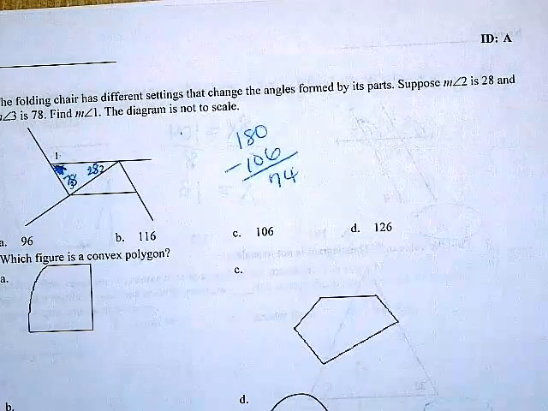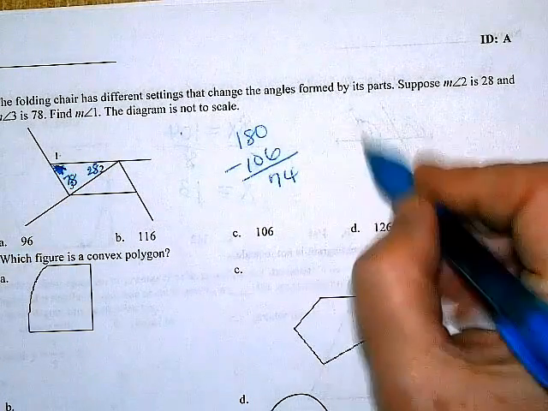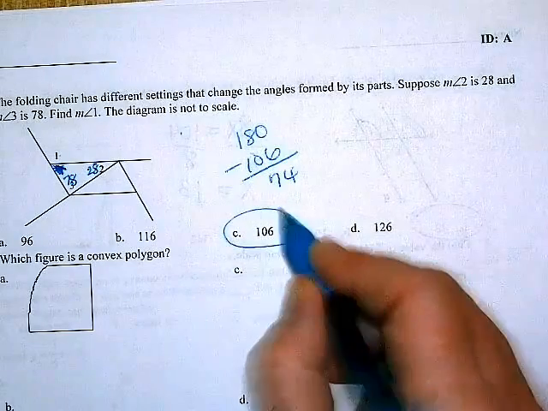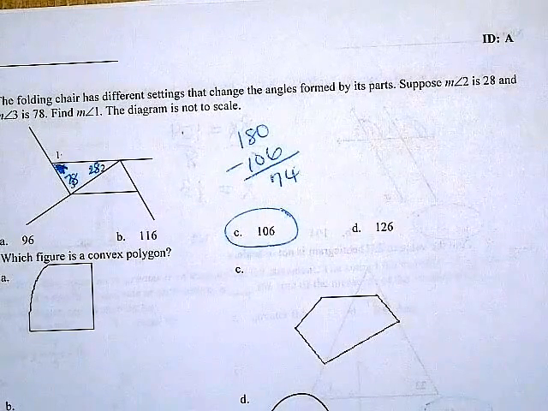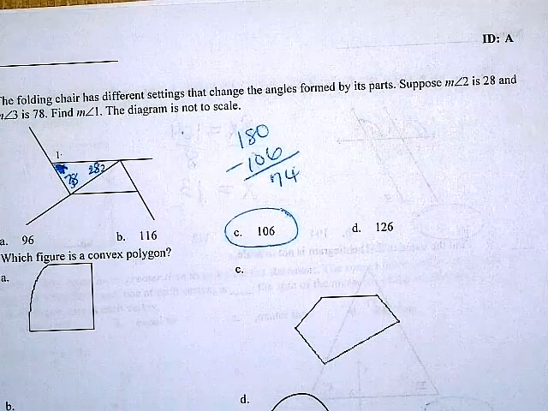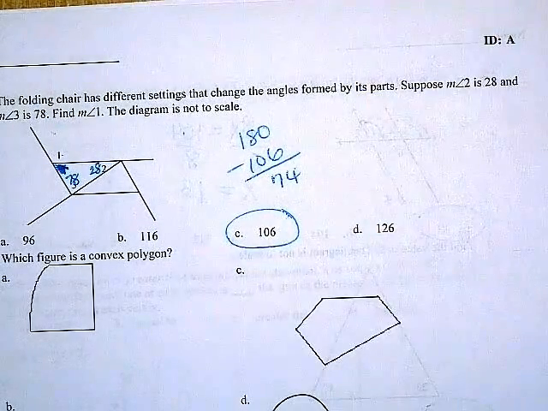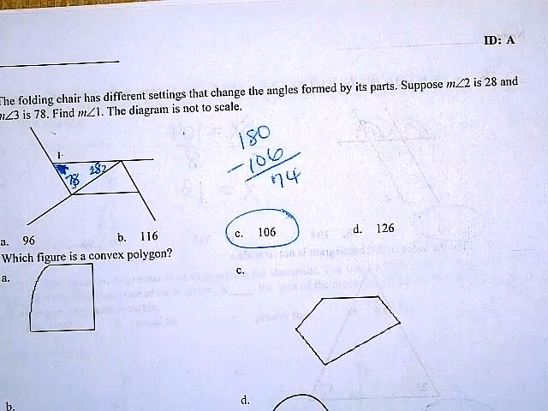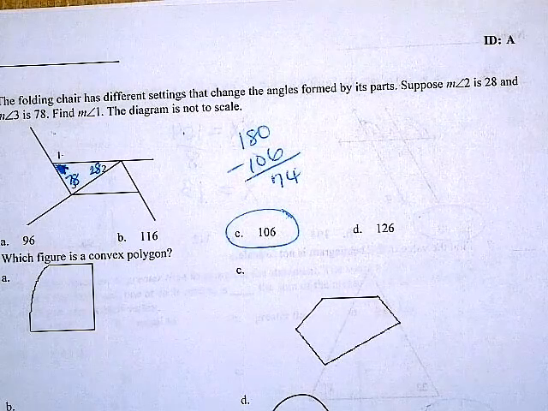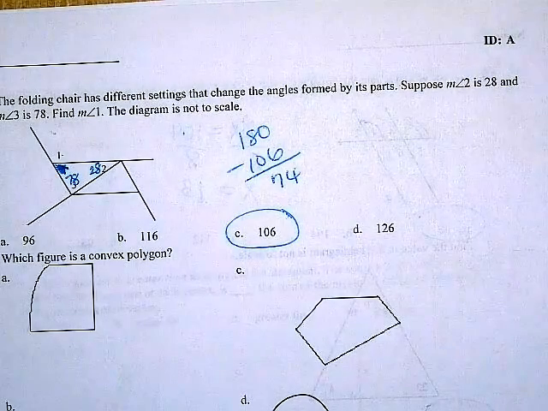And angle 1 is supplementary to that. So what does that mean that angle 1 has to be? 106. Remember the remote angles theorem? We had a theorem that said the exterior angle is equal to the sum of the two remote interior angles. That's what they want you to use there. If you forget that theorem, you still know enough about triangles to figure out that answer.